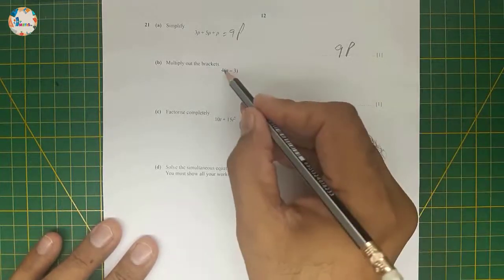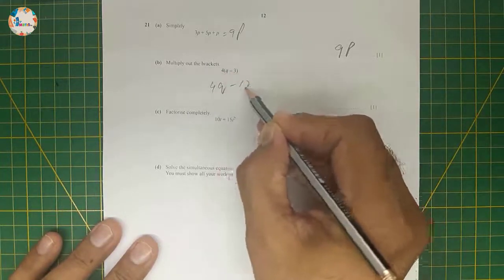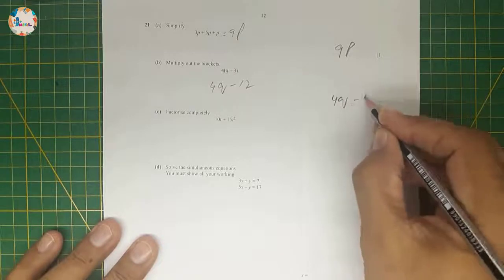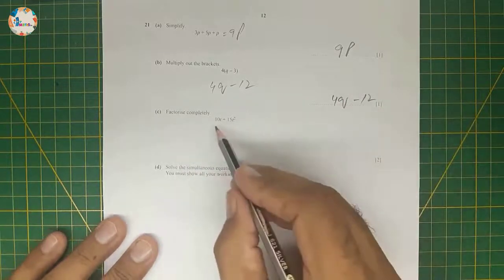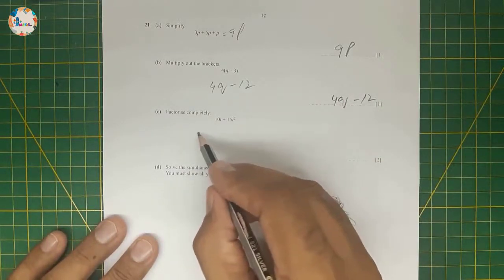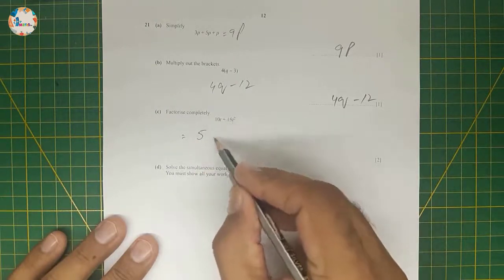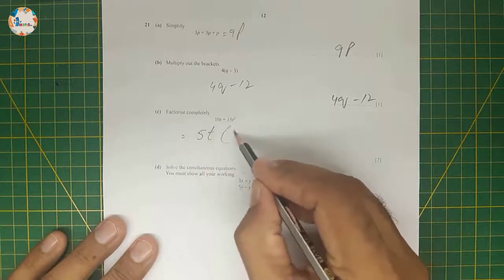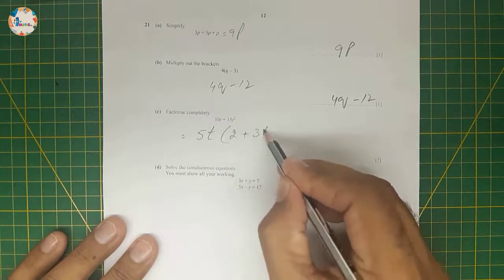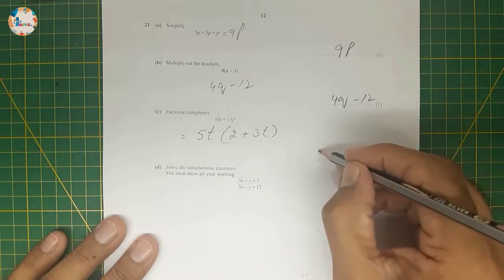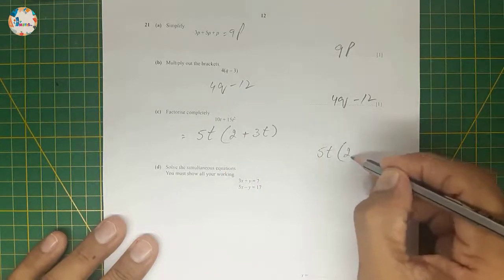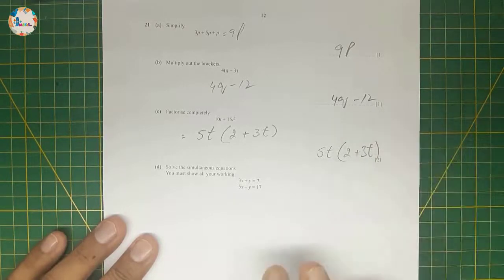If we open the bracket, this will be 4q minus 12. So 4q minus 12 will be the final answer. Factorize completely. We have to take the maximum common factor. 5t we can take out of this one. So it will be 5t into 2 plus 3t, and this will be our final answer.